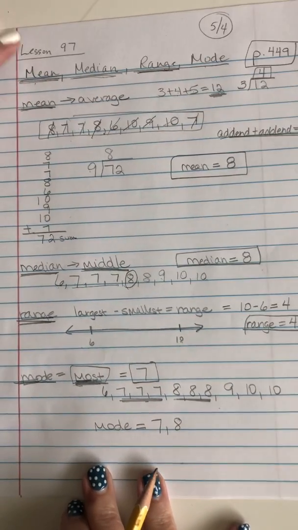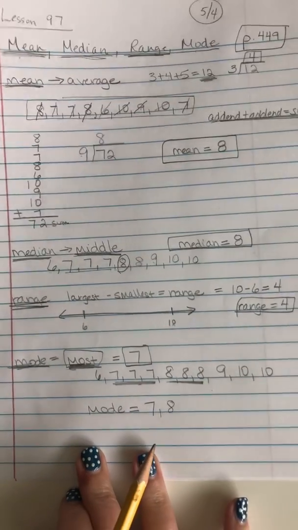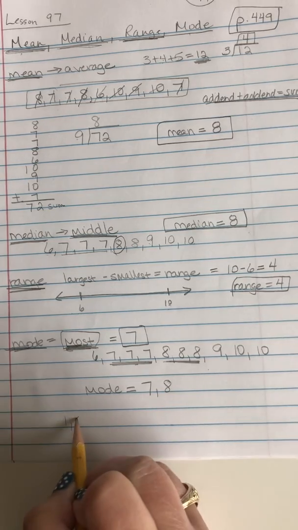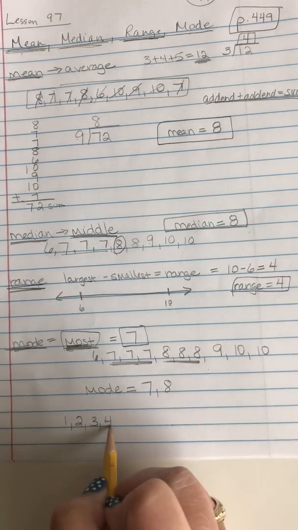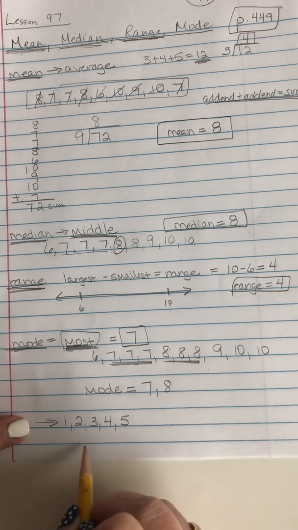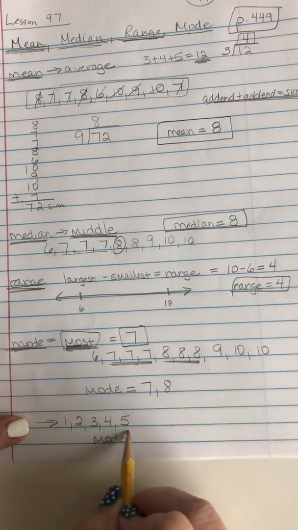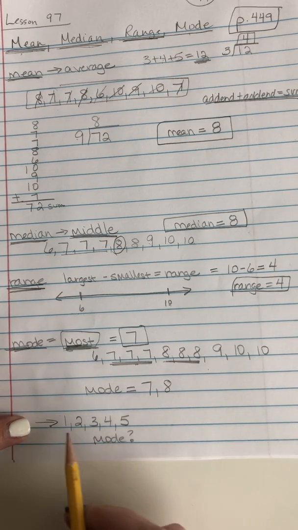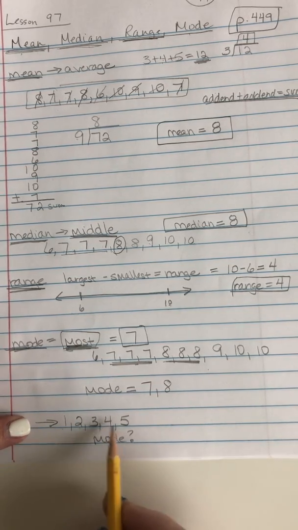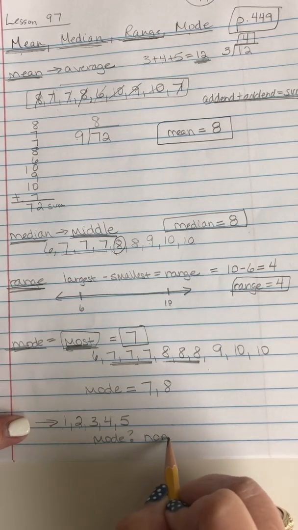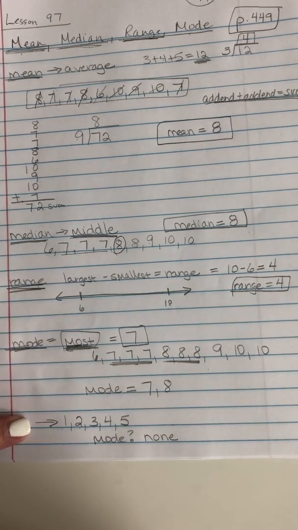Not all lists will have a mode. Some lists don't have numbers that occur more than once. For example, this list right here. If I asked you what the mode was for this list, 1, 2, 3, 4, 5, well, there are no numbers that repeat. So the mode on this one is none. There isn't one. Okay.